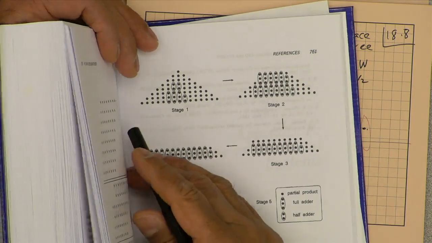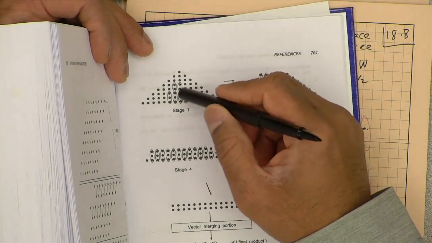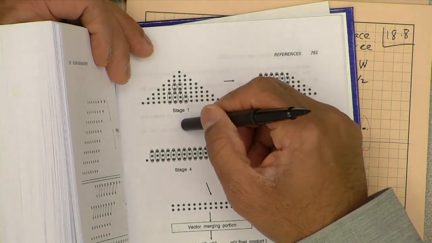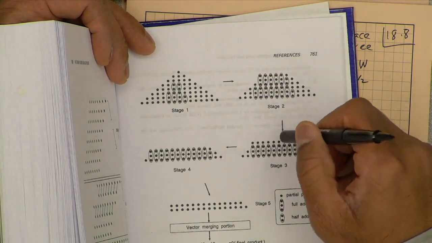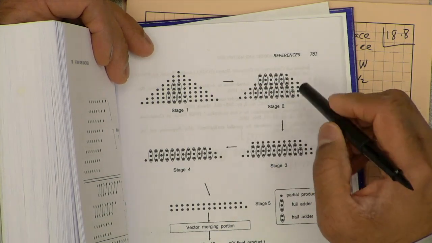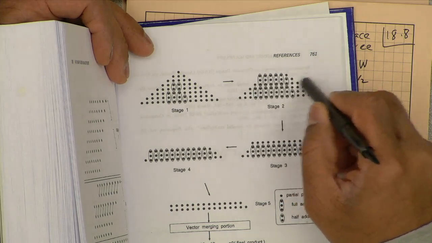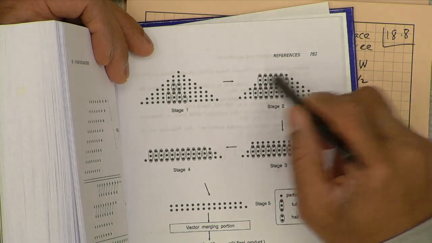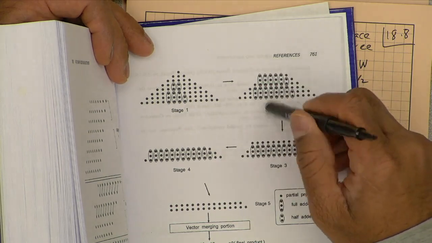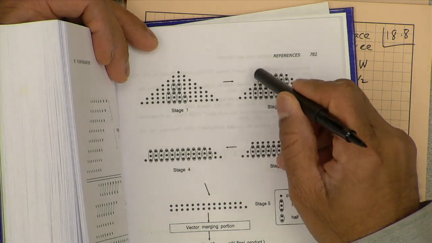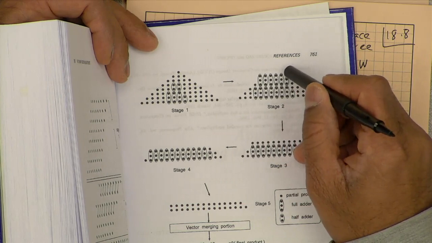As you can see here, the height of this was 8, and we no longer have anything with that height. The highest height now is 6, and that's 6 here, here, here, here.